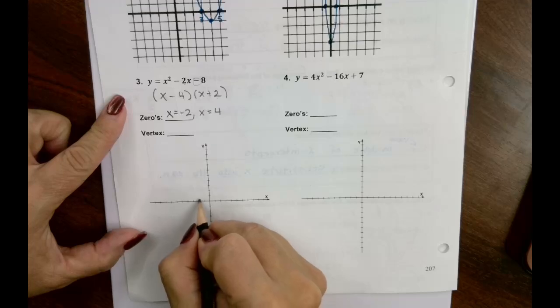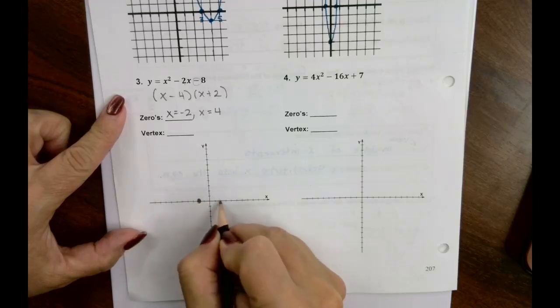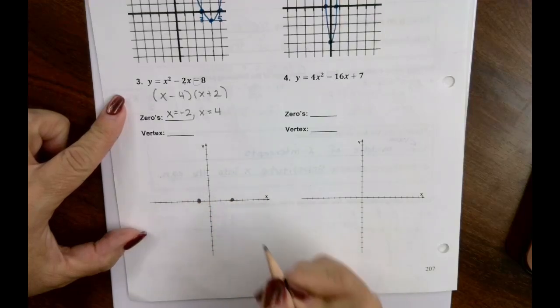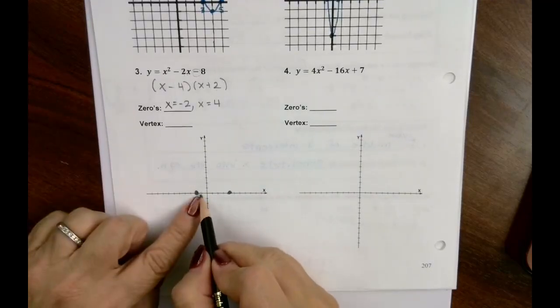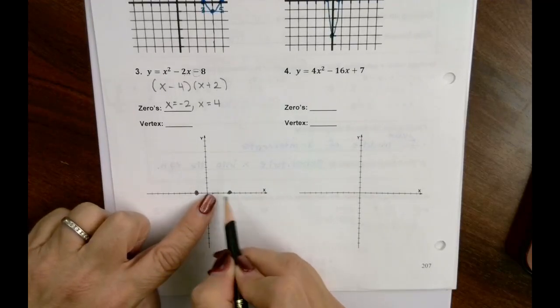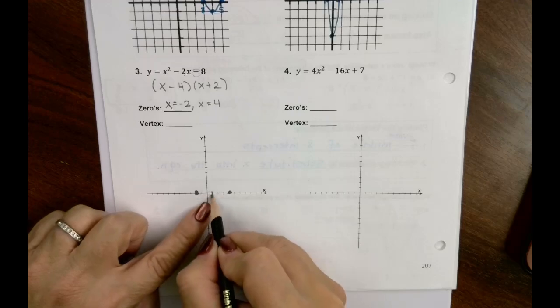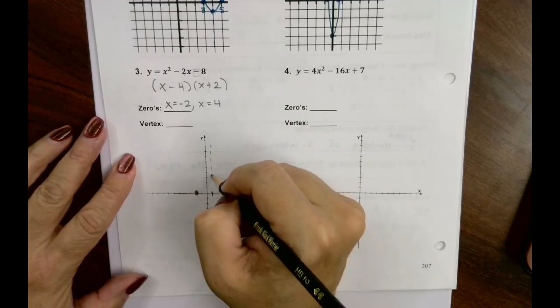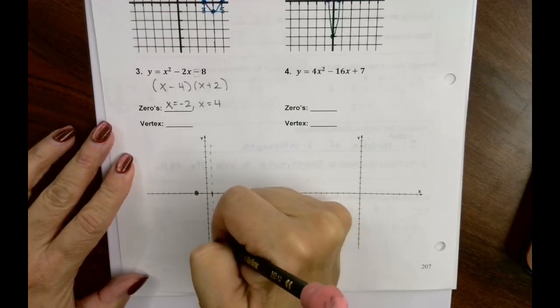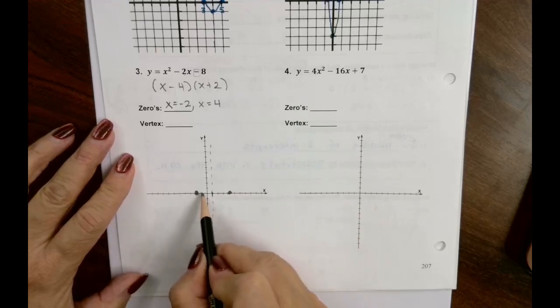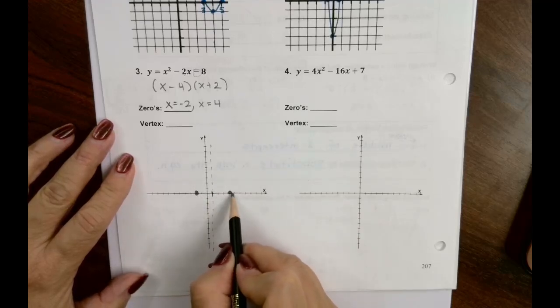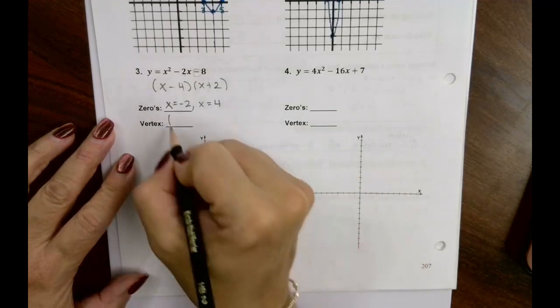So at negative 2, I have a 0 right here. 1, 2, 3, 4, I have a 0 right here. So now I have to figure out what's in the middle. So if I go 3 this direction and I go 3 this direction, this is what's in the middle. And then once I draw this axis of symmetry, I can go back and look and say 1, 2, 3, 1, 2, 3. So I know the vertex happens when x equals 1.